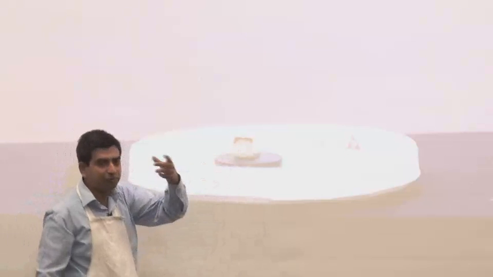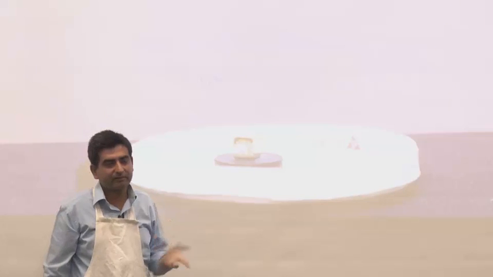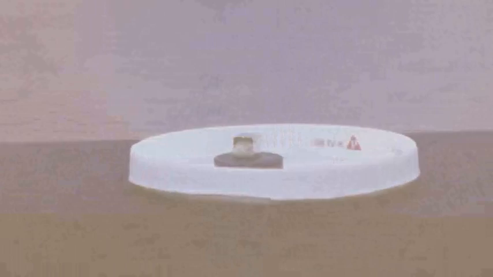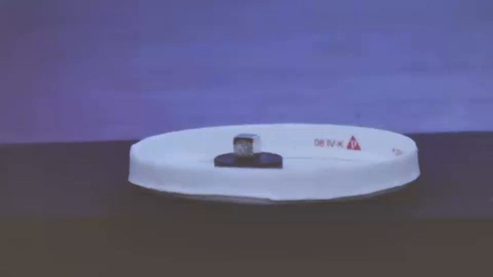I could have done the reverse. I could have a magnet at the bottom and a superconductor that is levitating. But here I chose to levitate the magnet. That's immaterial. So what I'm going to do now is turn off the light slightly.